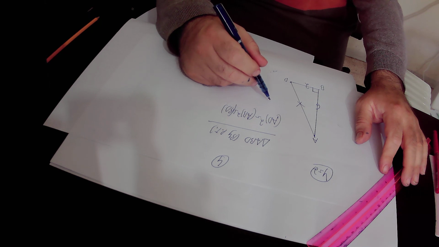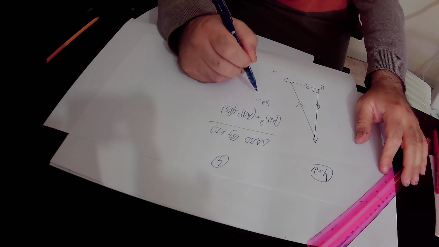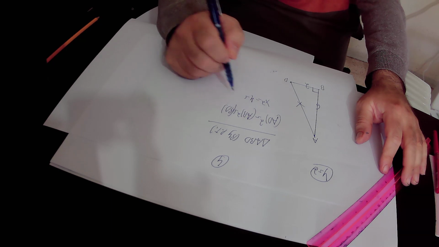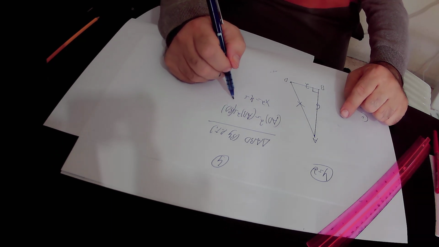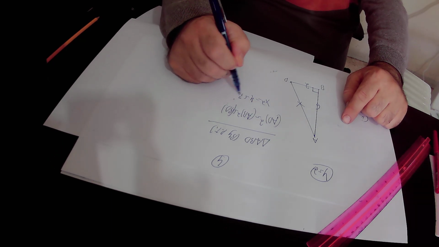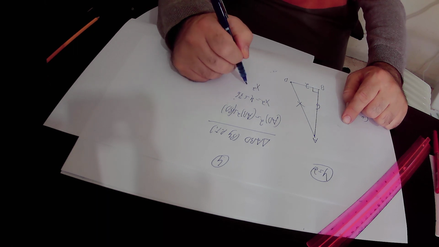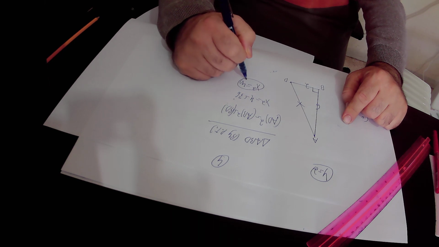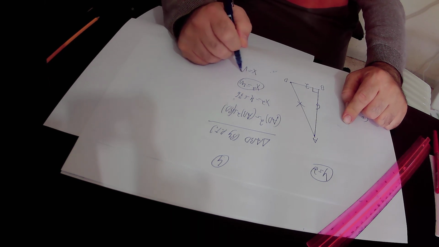AD is x, so AD squared is x squared, and it is equal to AB squared. AB is 2, so AB squared is 4, plus BD squared. BD is 6, so BD squared is 6 squared, that is 36. So we found out that x squared equals 4 plus 36, that is 40. Here we take the root of this equation, and we get that x equals the square root of 40.